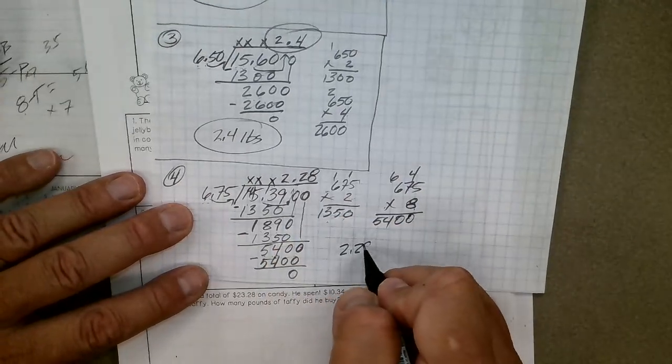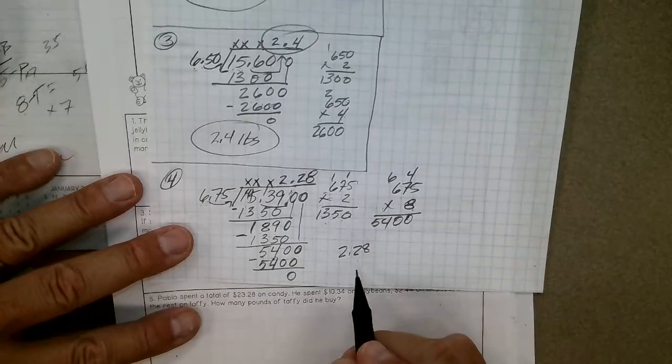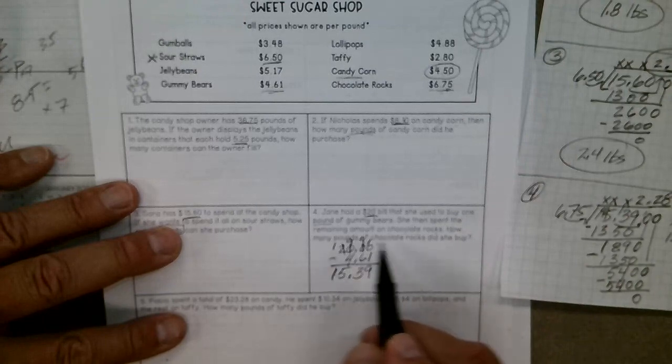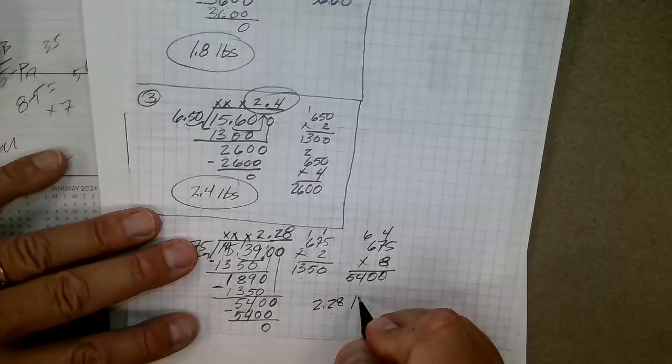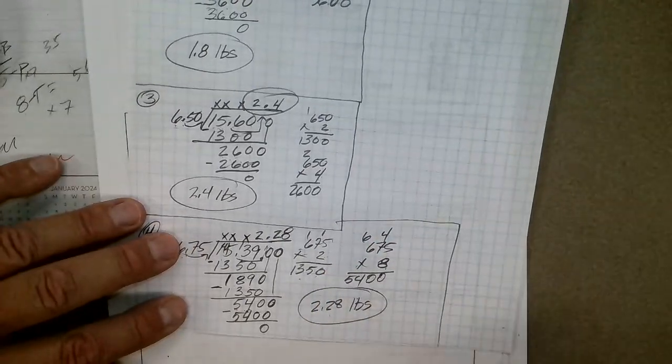So we have 2 and 2800ths, but we have to go back and check what is our label on number 4. It says, how many pounds of chocolate rocks did she buy? Well, 2 and 2800ths pounds. And we can box that off.